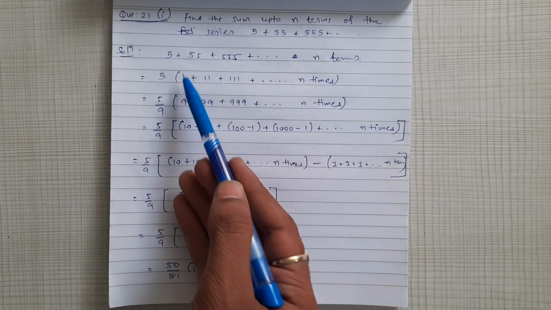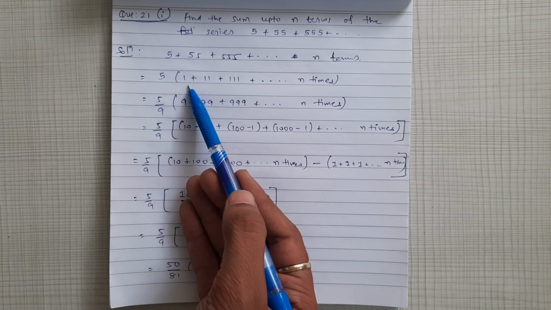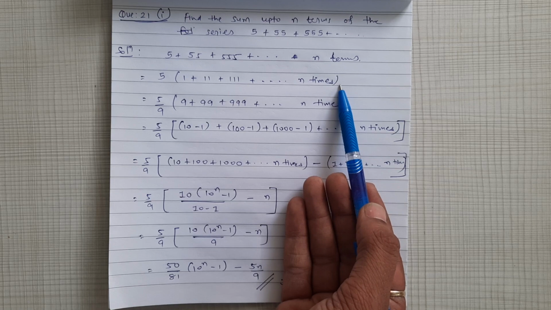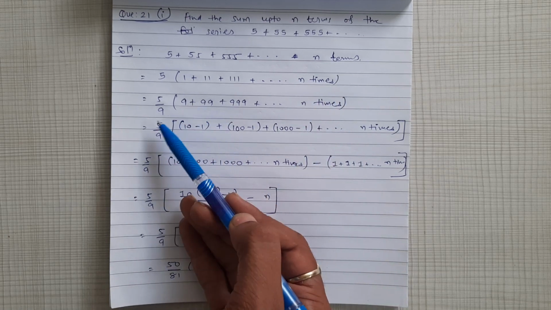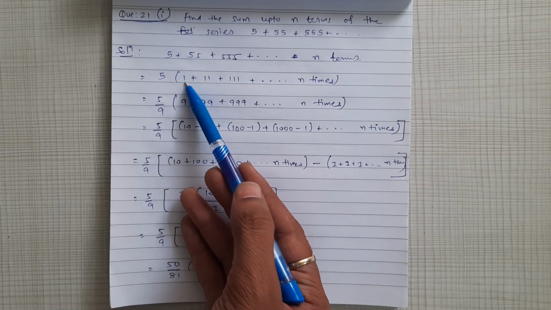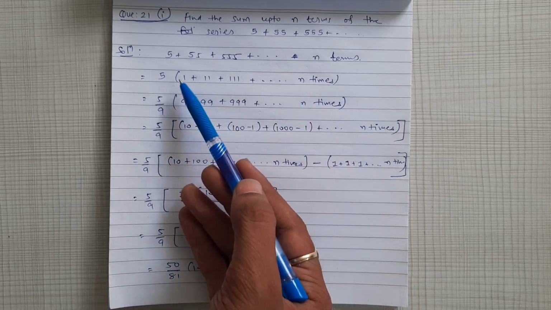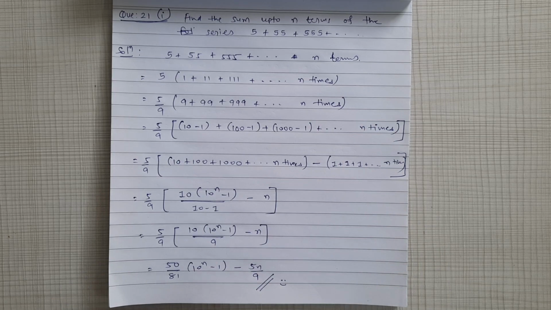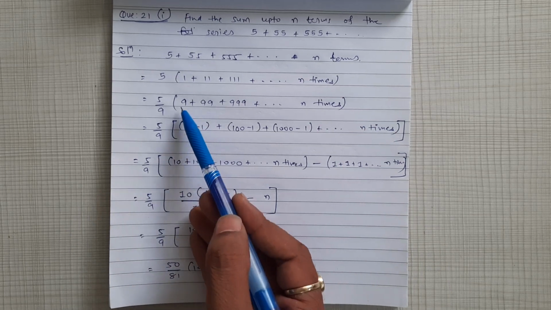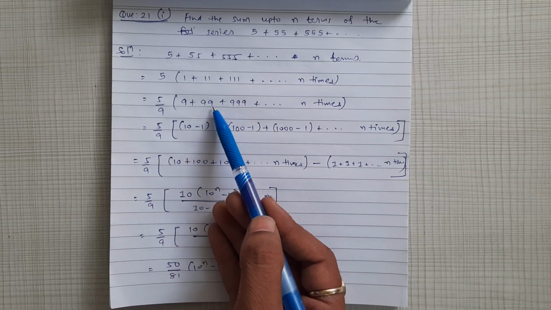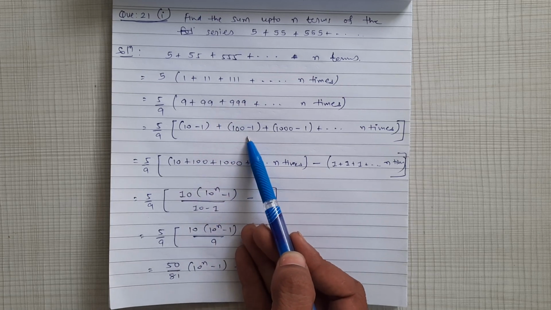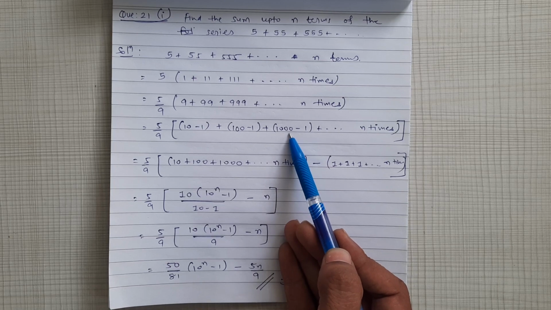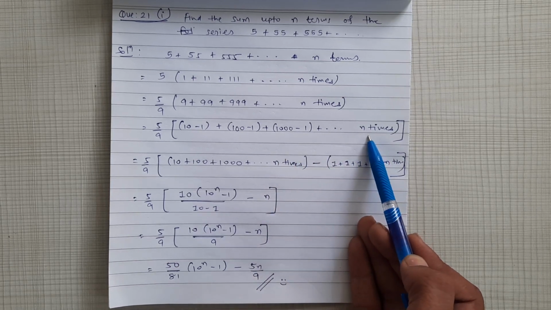There are n terms. I am taking 5 common. It will be 1 plus 11 plus 111 and so on up to n terms. Multiplying and dividing by 9, so 5 by 9, and now multiplying this term with 9, it will be 9, 99, 999 and so on up to n terms. For this 9 I can write 10 minus 1. For this 99 I can write 100 minus 1. For this 999 I can write 1000 minus 1 and so on up to n terms.